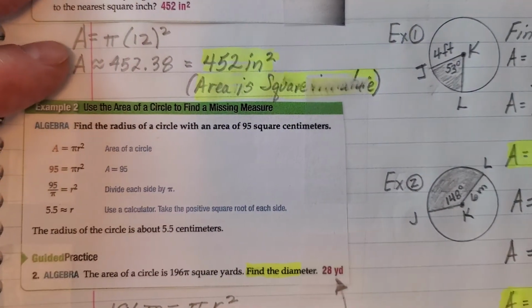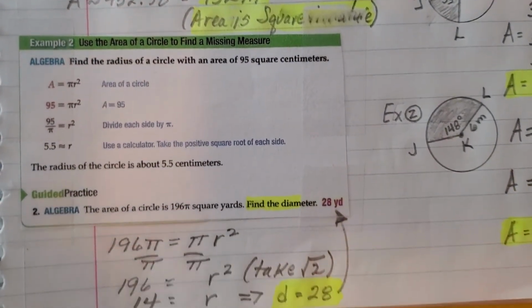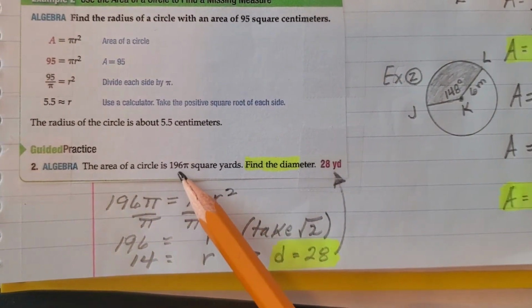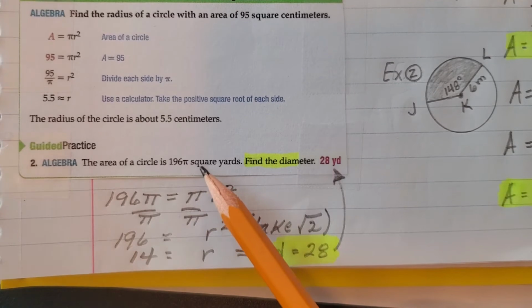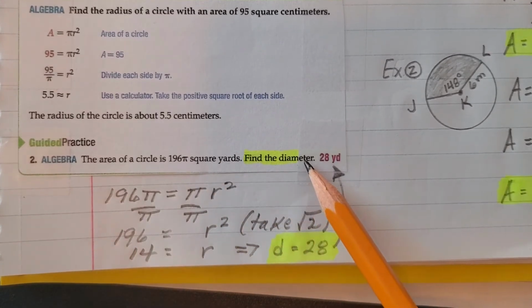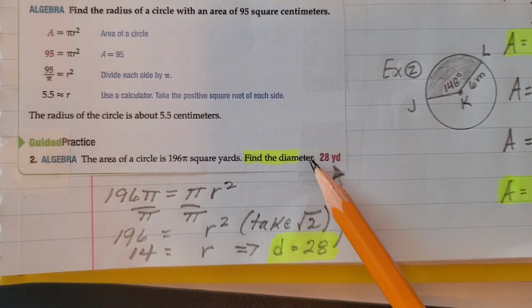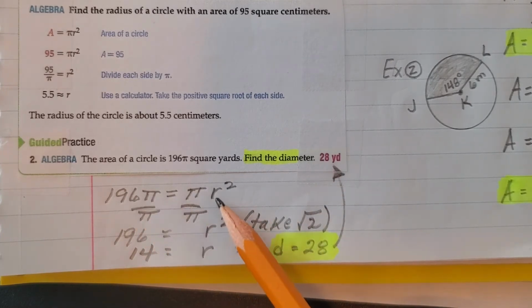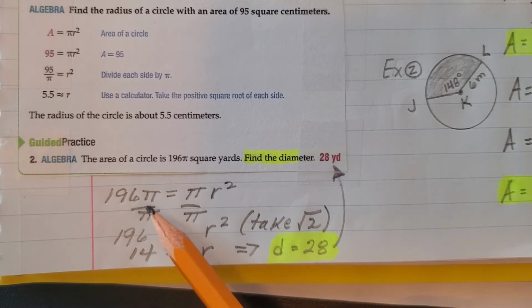Ask me if you have any questions. Down here I gave you an example. The area of a circle is 196 pi square yards. Find the diameter. You would put 196 pi in for the area in area equals pi r squared. You divide both sides by pi.